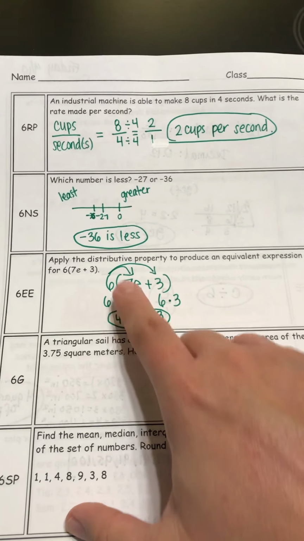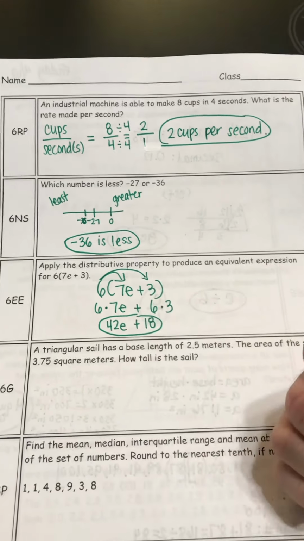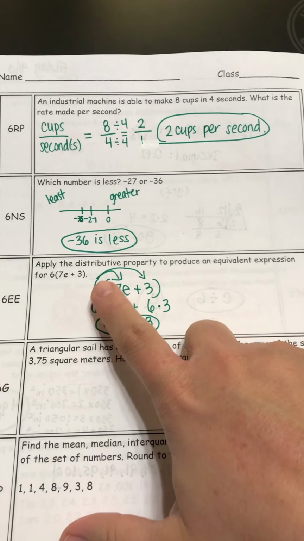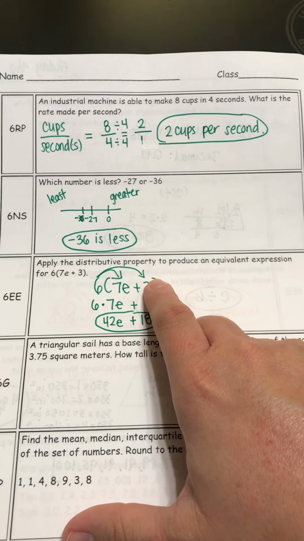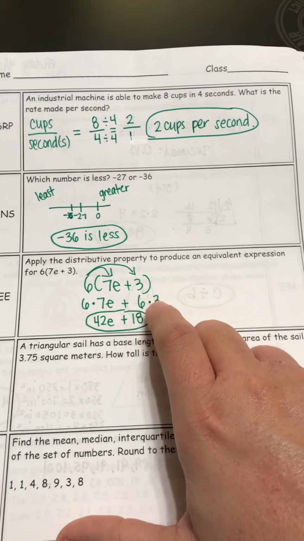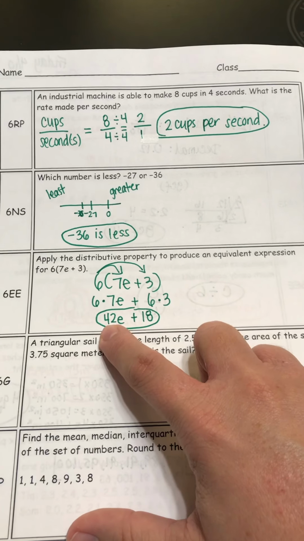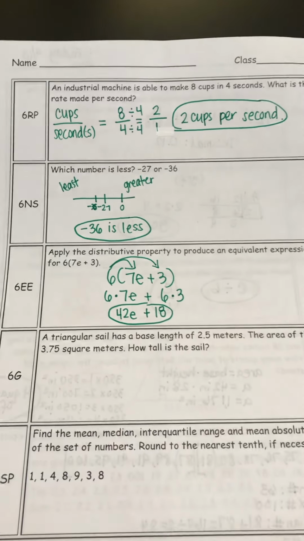And for the next one, we were simply using the distributive property, which we did practice in class, and you're just multiplying the number on the outside of the parentheses by the numbers on the inside of the parentheses. So 6 times 7e plus 6 times 3, which gives us an equivalent expression of 42e plus 18.